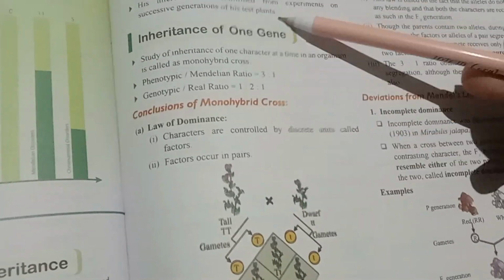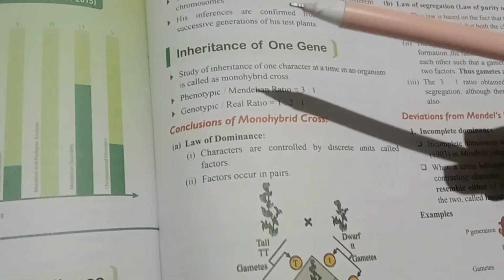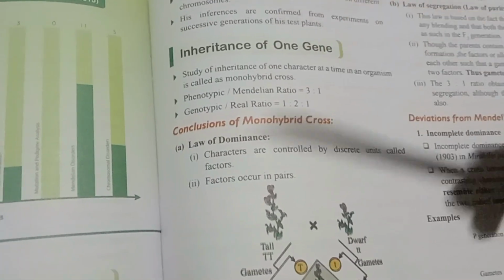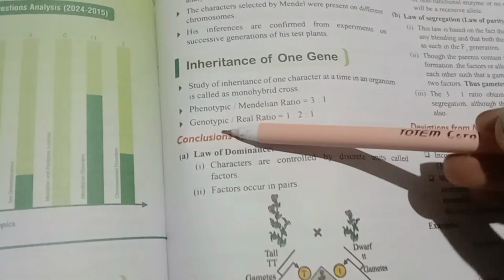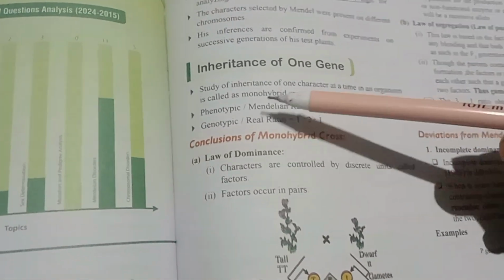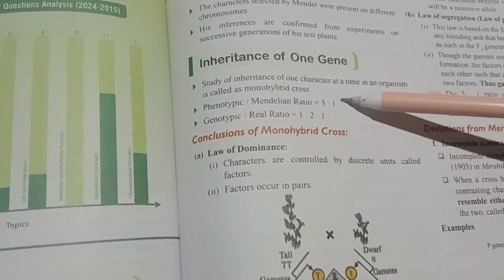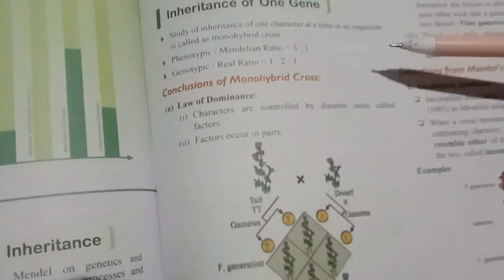So this is called a monohybrid cross. Phenotype, as I told you previously, is the morphological character that can be seen from the outside, and genotype is the genotypic character that is inherited in the offspring. The phenotypic ratio we get here is 3:1, and the genotypic ratio is 1:2:1.